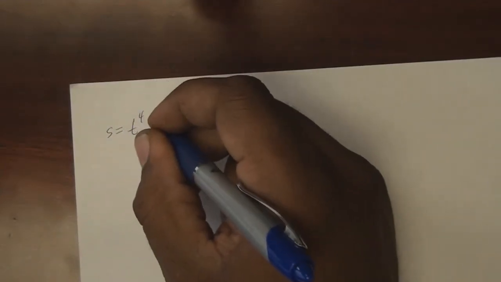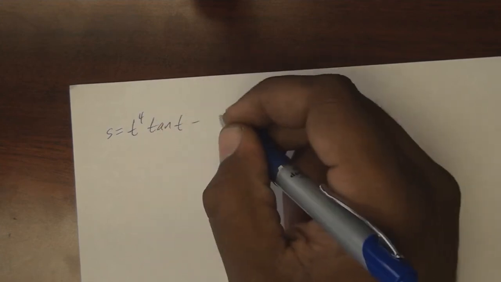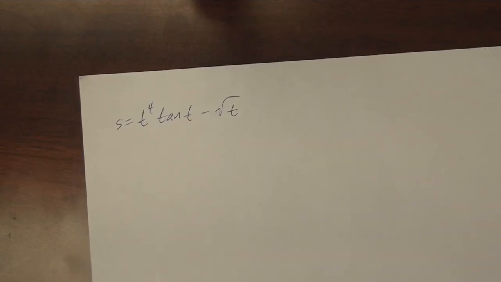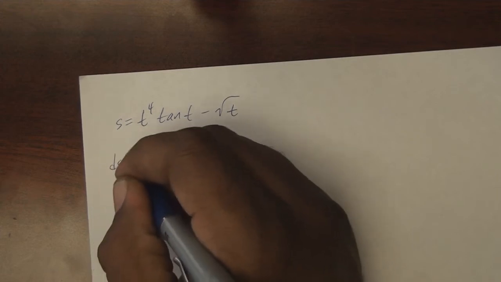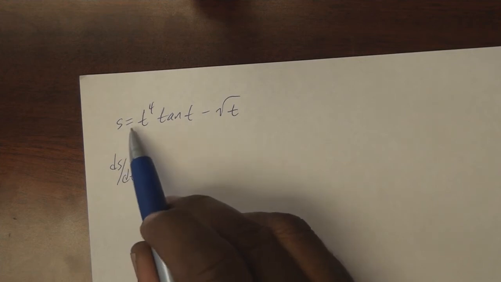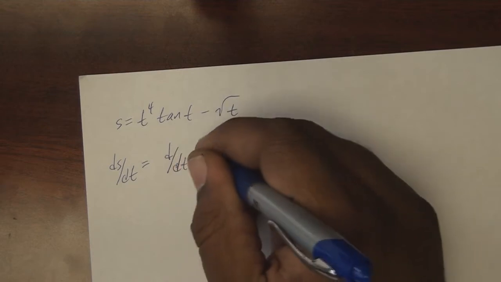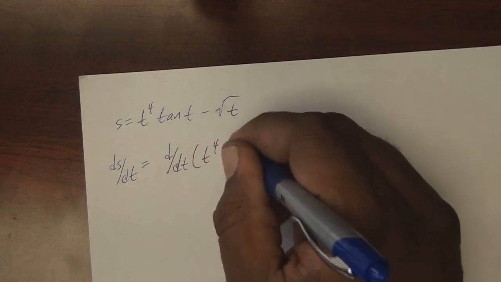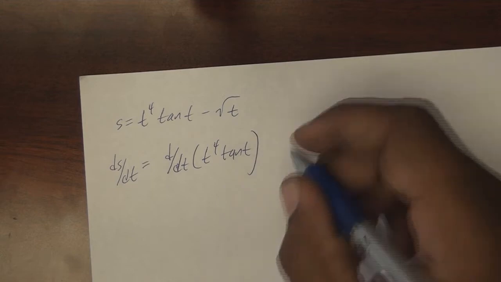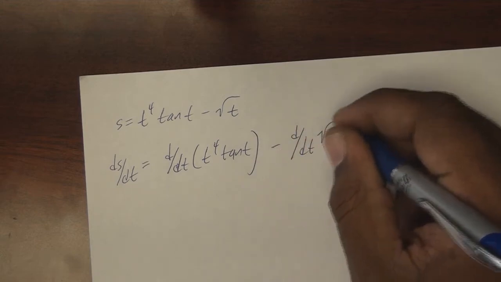We have the function s is equal to t to the fourth times the tangent of t minus the square root of t. And we'll find ds dt, that's the derivative of s with respect to t. So notice we'll distribute our derivative operator. So d by dt for t to the fourth times the tangent of t, notice that that's one term, minus the derivative with respect to t for the square root of t.